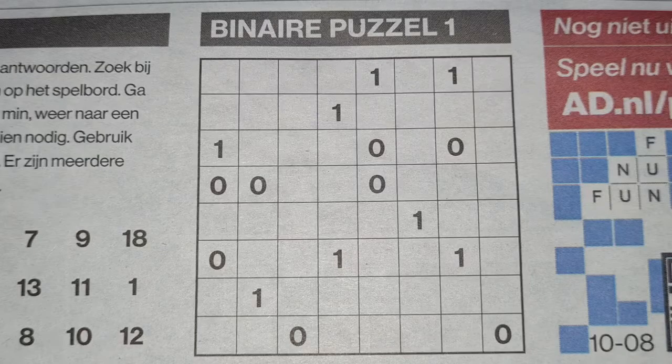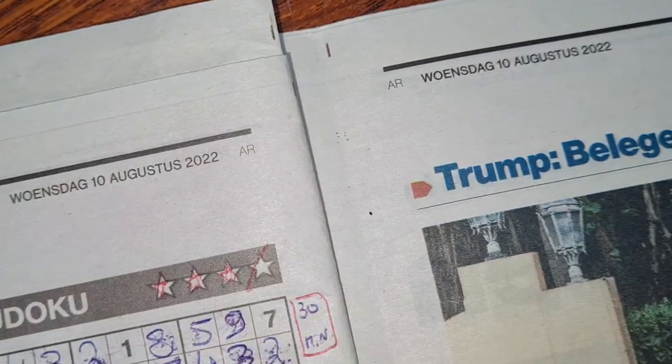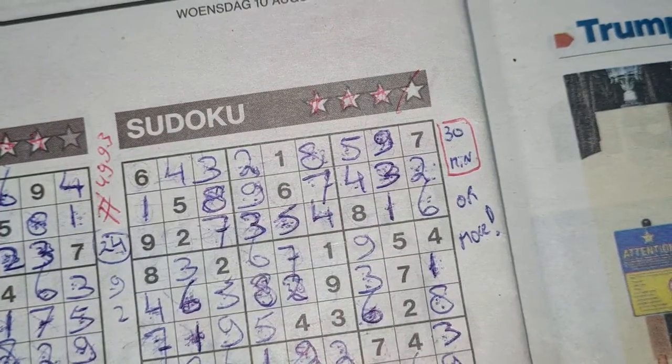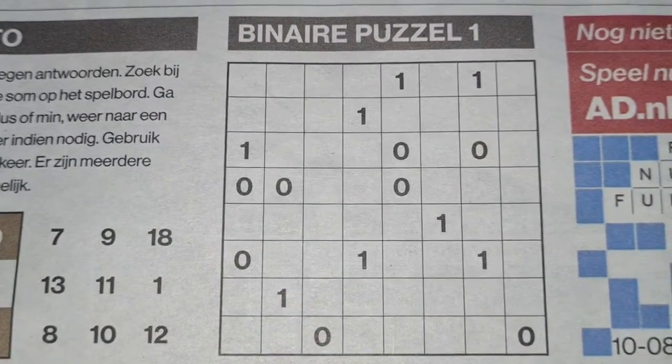The third puzzle in this edition of today's newspaper on Wednesday. Yes, it's still Wednesday, August the 10th, 2022. And I've already solved two puzzles, the 3 stars and the 4 stars Sudoku. 2 puzzles are left, the tectonic and the binary, but it's now time for the binary.